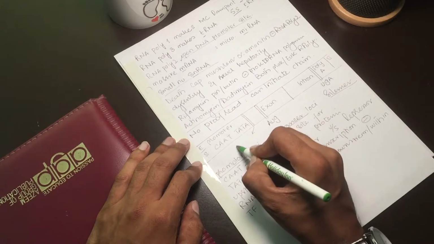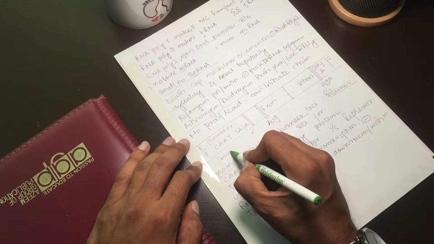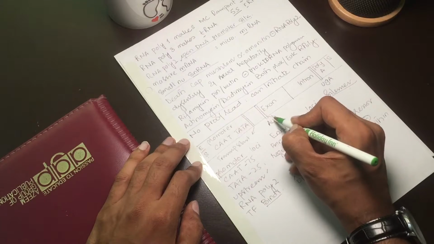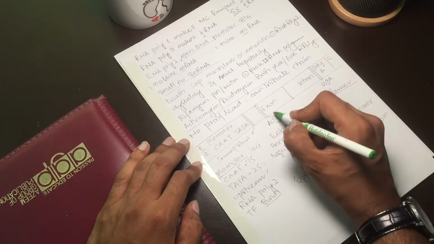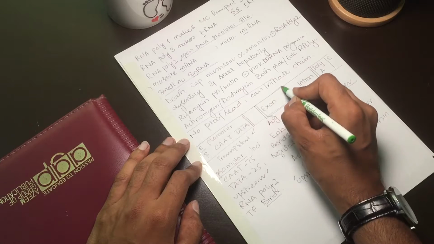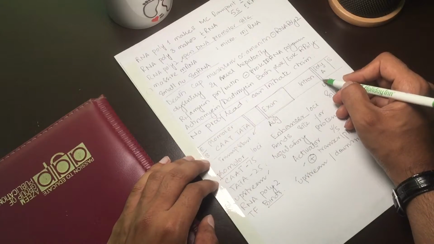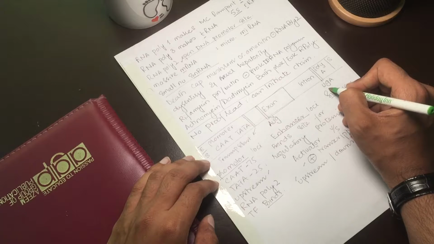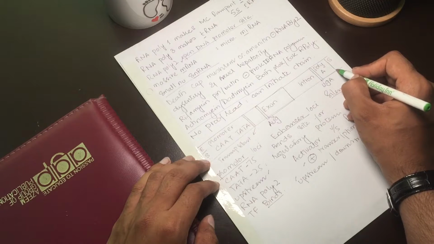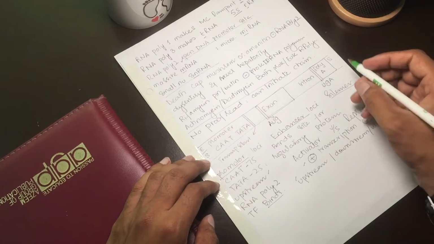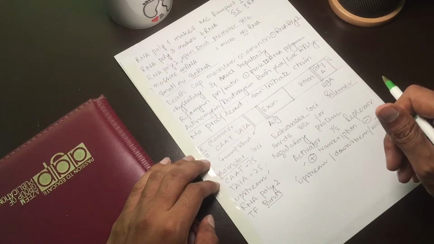This is the point where transcription starts, and this is the point where the actual coding region of the protein starts. Then we have the intron, then another exon, and after that the stop signal comes, and the polyadenyl chain is formed at the end of the transcript.